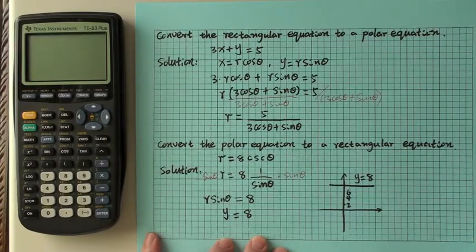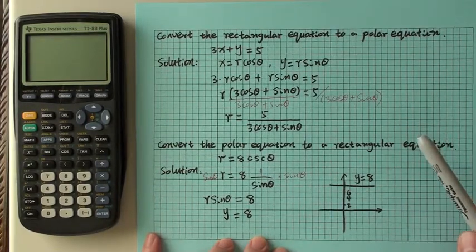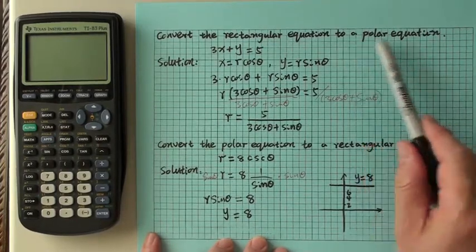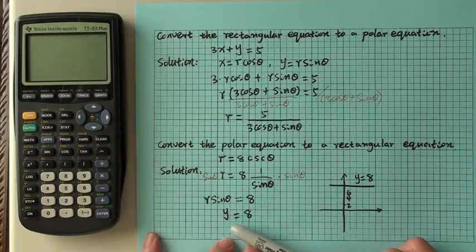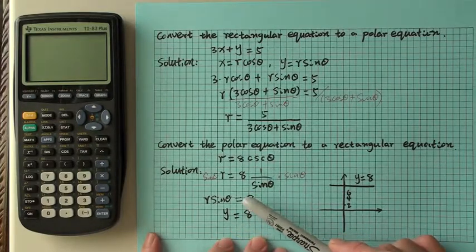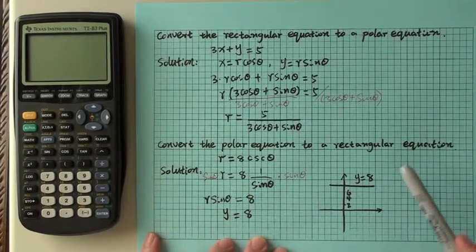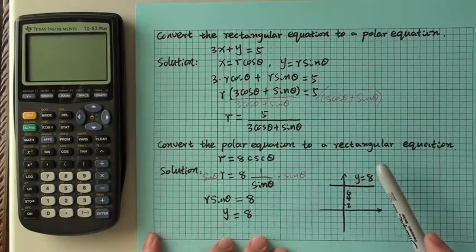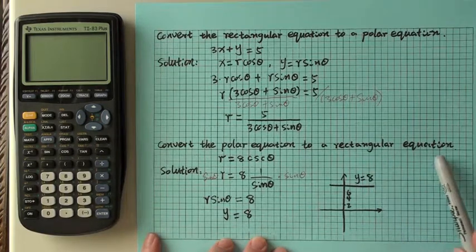These two examples basically tell us that right now the rectangular equation looks much better than the polar equation. Later on you will see the polar equation is sometimes much better than the rectangular equation. So it depends on the situation. Sometimes we use the polar equation, sometimes we use the rectangular equation.